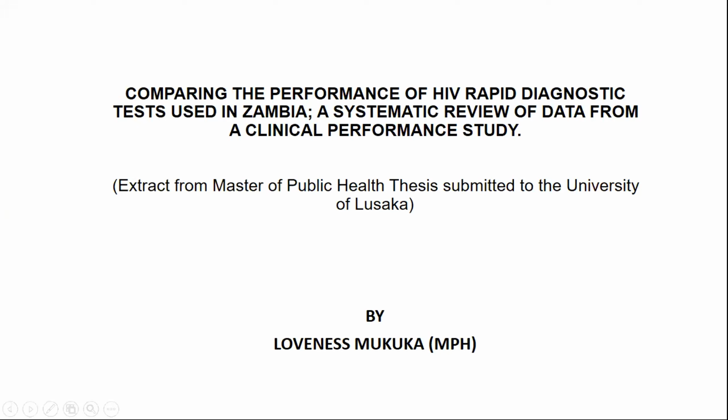Hello, my name is MUKUKA. I'll be presenting my research entitled Comparing the Performance of HIV Rapid Diagnostic Tests Used in Zambia, based on a systematic review of data from a clinical performance study.